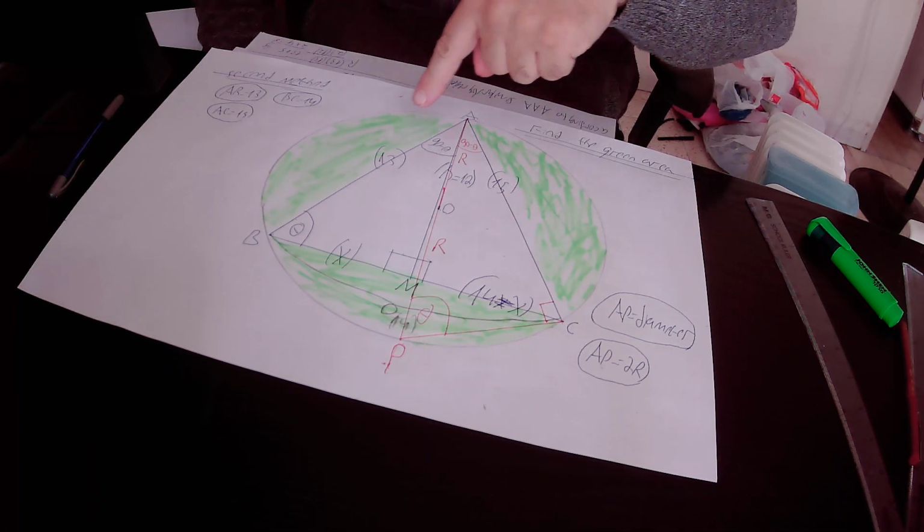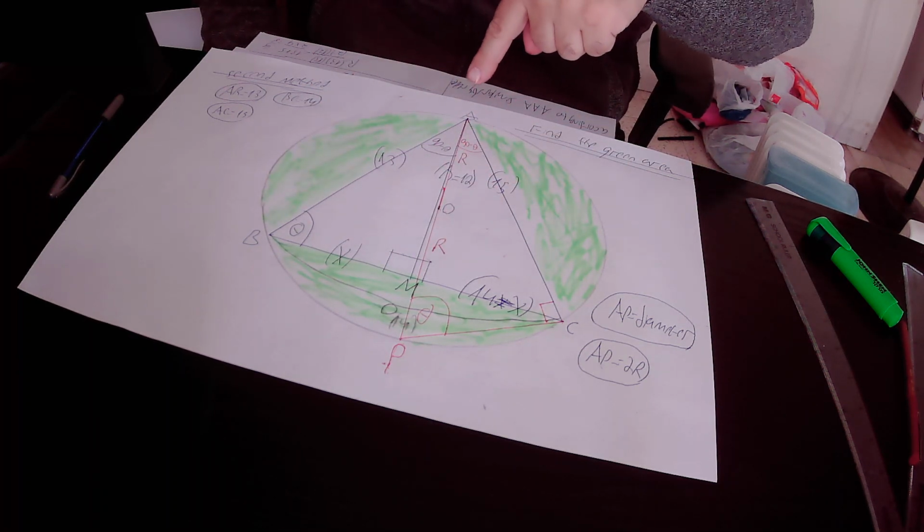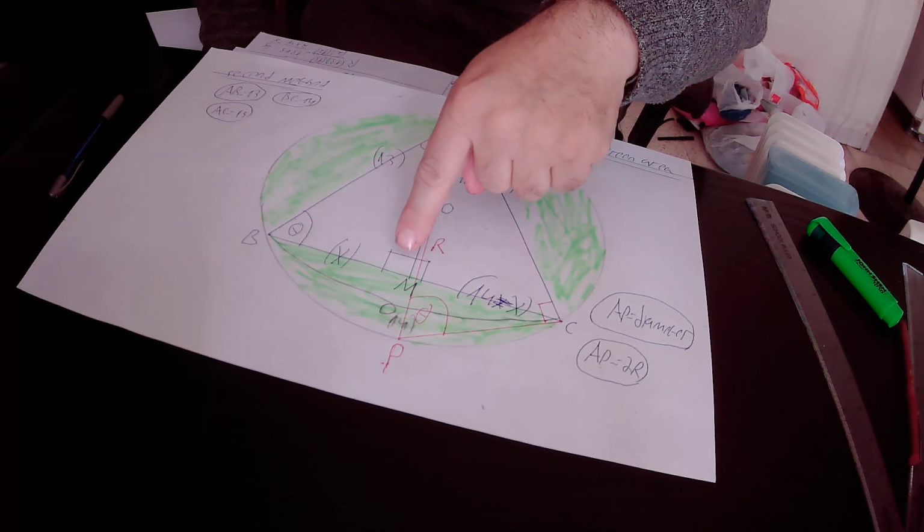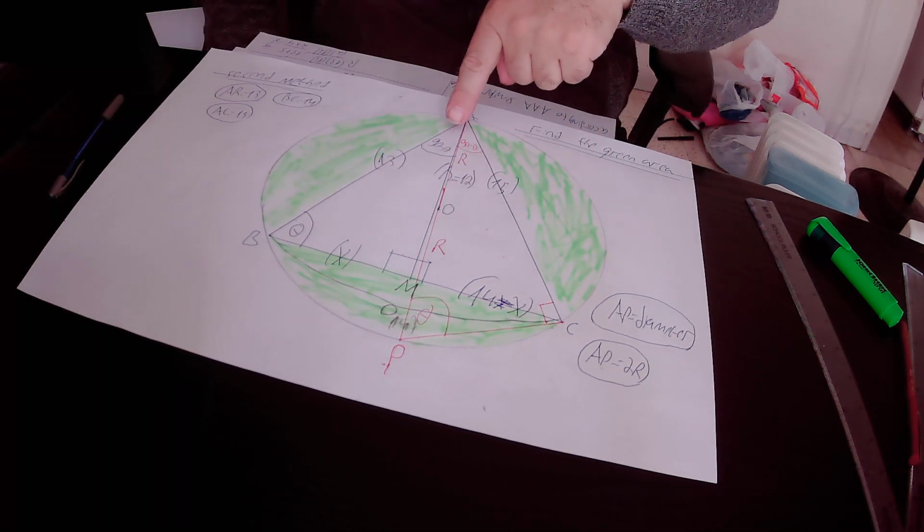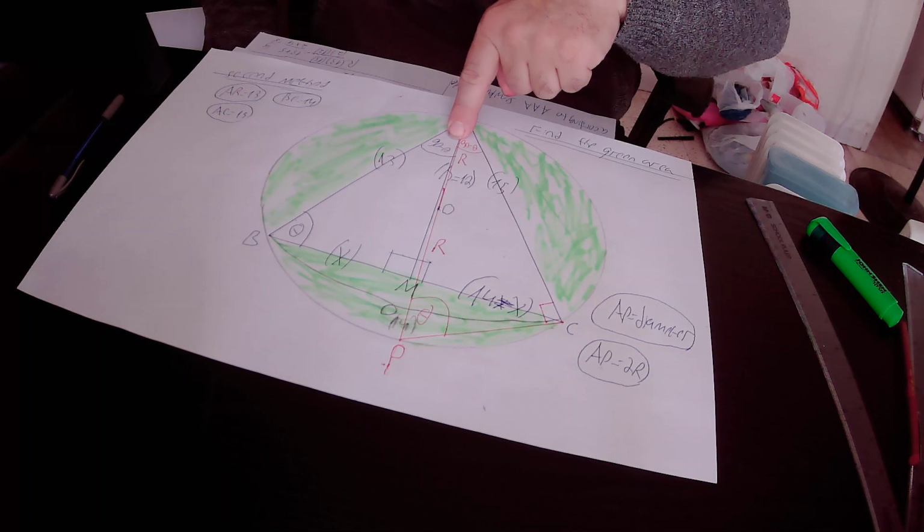Likewise, we focus on the right triangle ABM. In the right triangle ABM, this angle equals theta, this angle equals 90 degrees, therefore the missing angle here must be equal to 90 degrees minus theta.